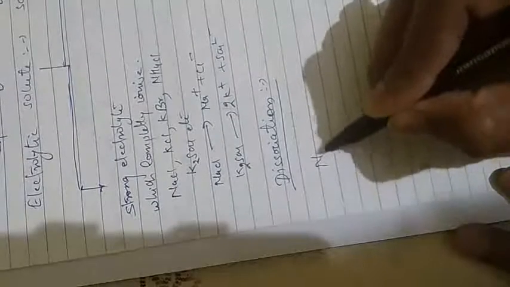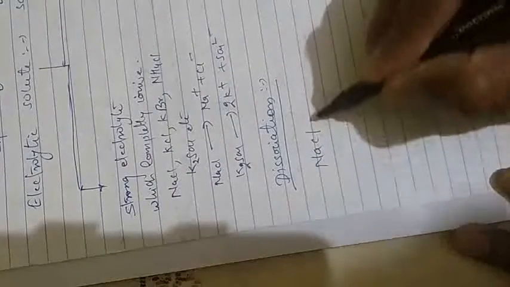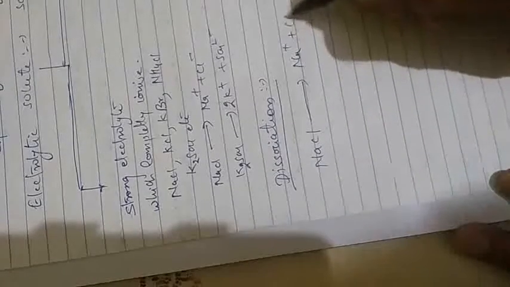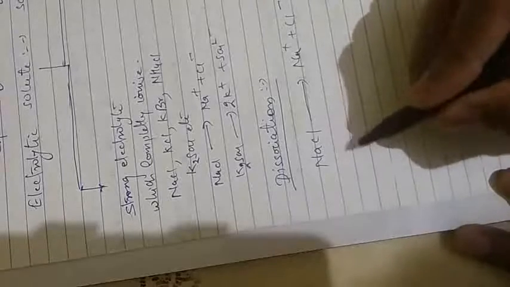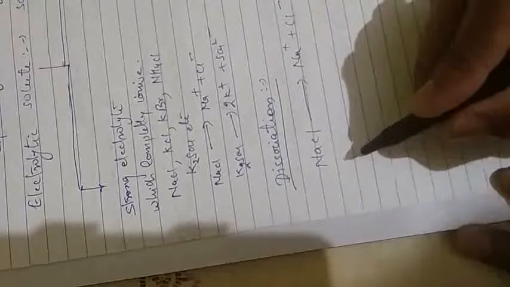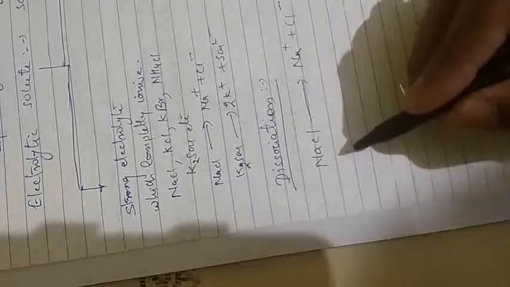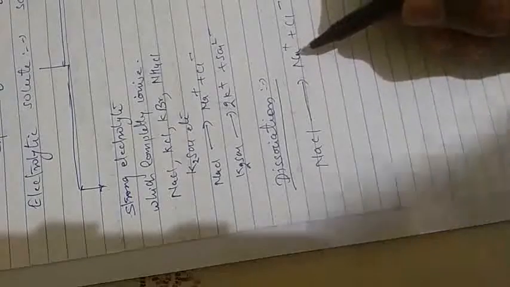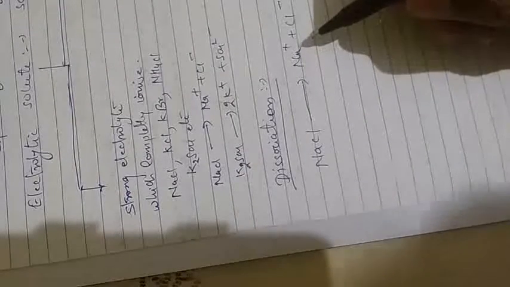For example, NaCl dissociates to give Na+ and Cl-. The interaction in NaCl is an electrostatic attraction between Na+ and Cl-, and when dissolved in water it gives Na+ and Cl-. So that is dissociation, and that is a strong electrolyte also, right?